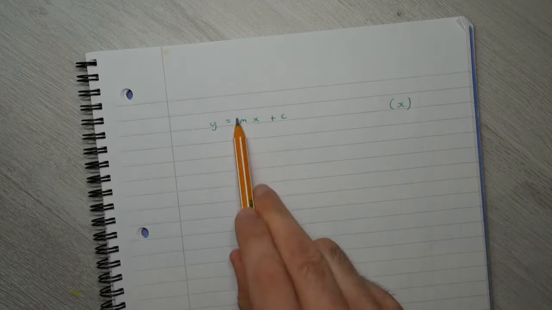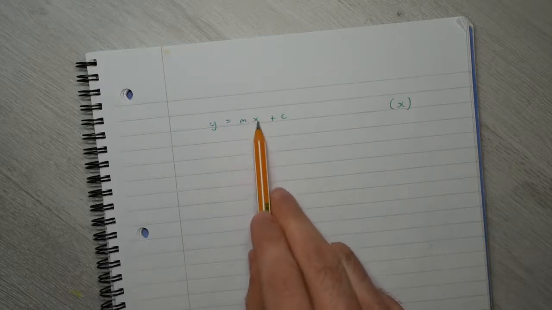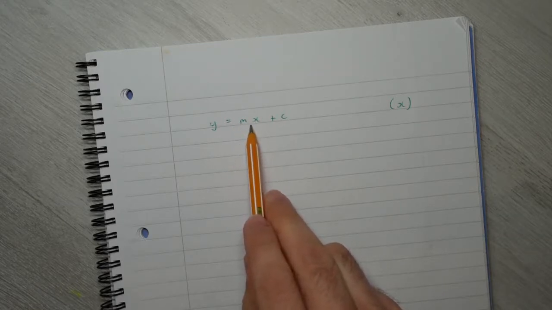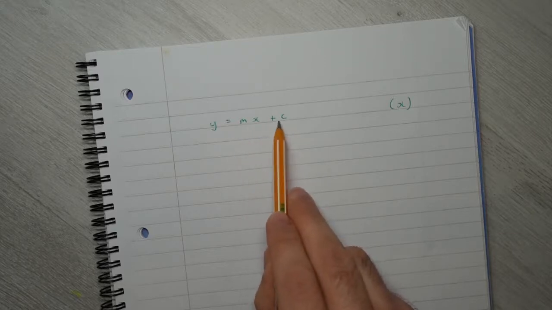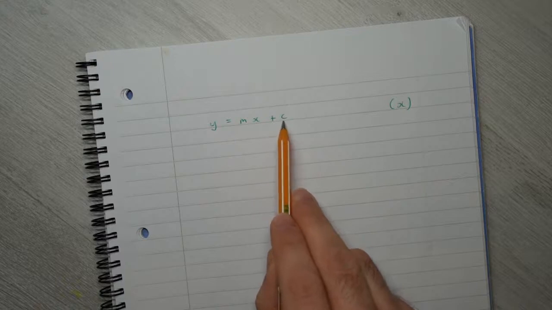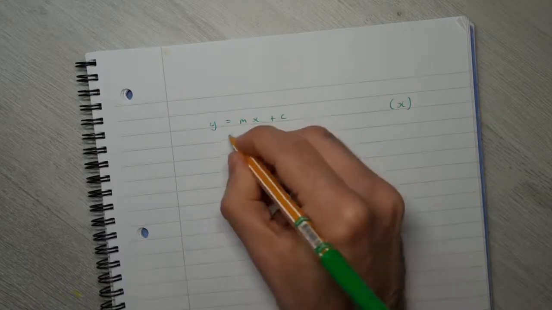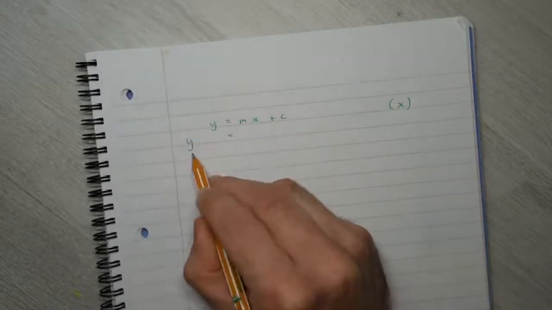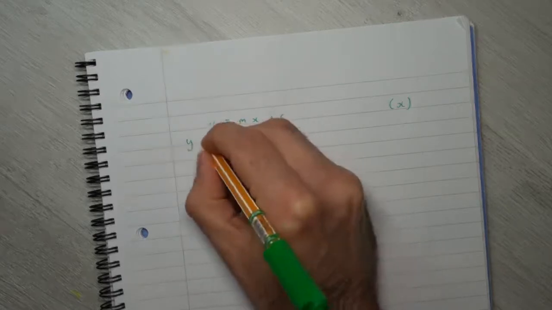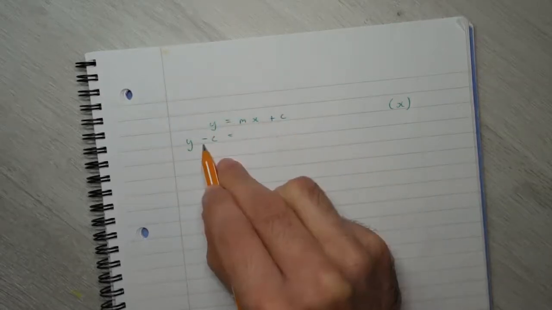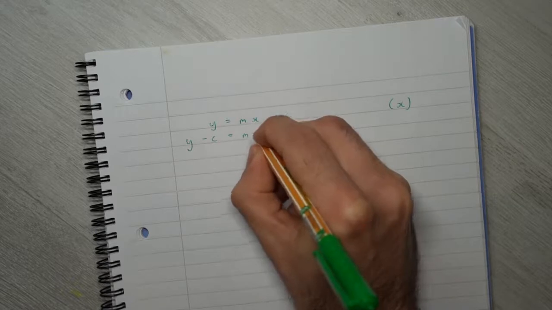So x is in this term, mx. Now, we have plus c. We need to get rid of that plus c in the first place. So to get rid of plus c, we take it to the other side. So y, always write the letter that is not going to change first. So y minus c, plus will become minus, is equal to mx.